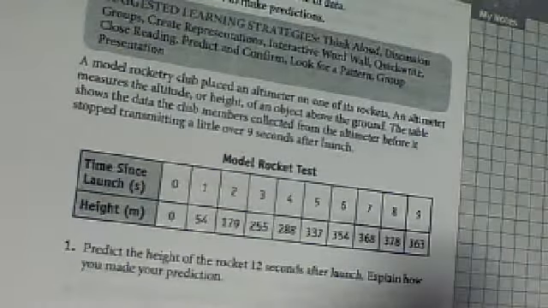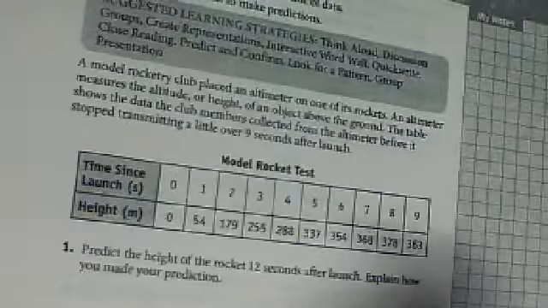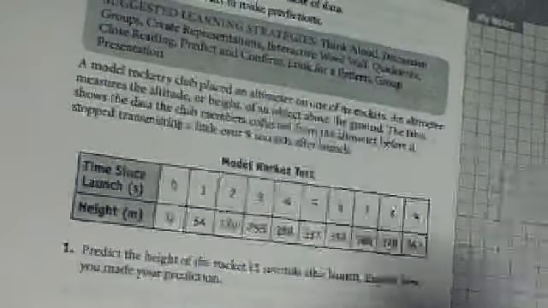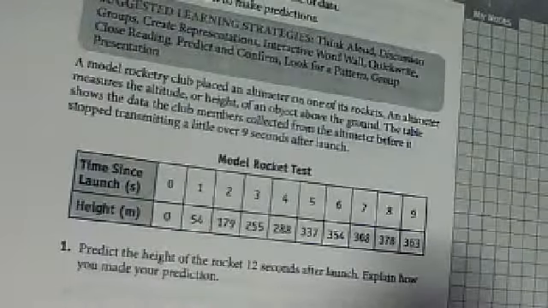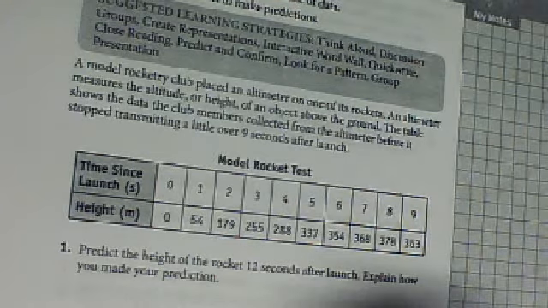It's a model rocket club that places an altimeter on one of its rockets. An altimeter measures the altitude or height of an object above the ground. The table shows the data the club members collected before it stopped transmitting a little over 9 seconds after launch.